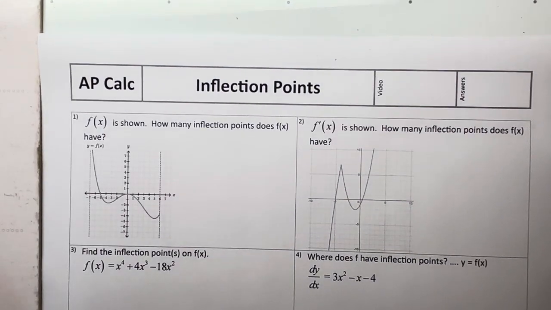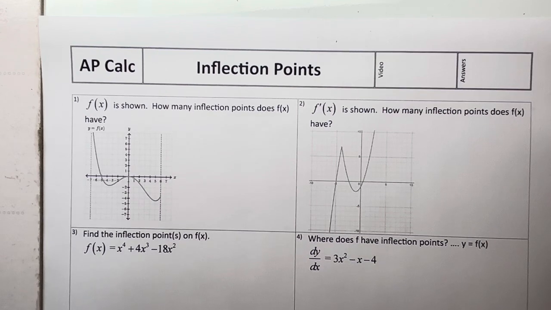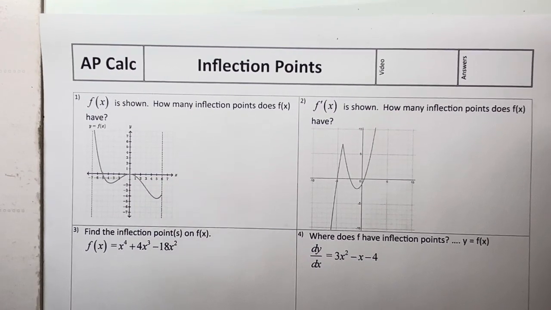Hello everyone, here's a one sheet of inflection points with a lot of the important things on it.